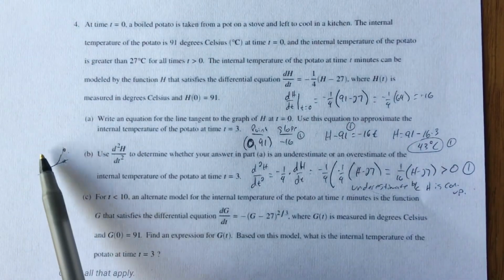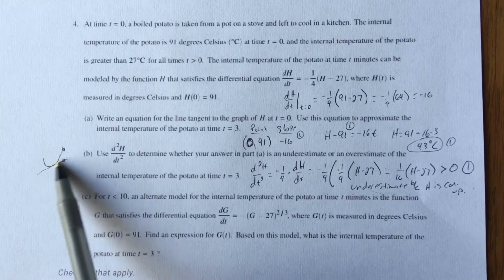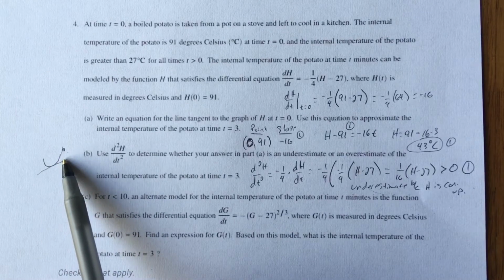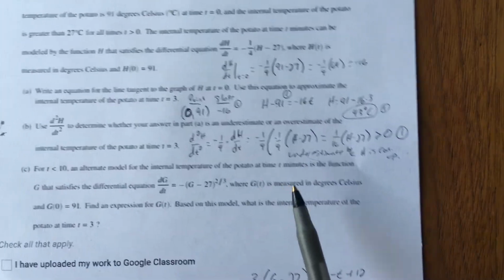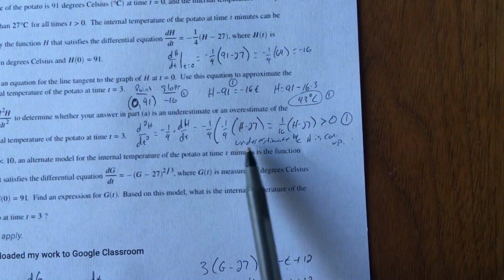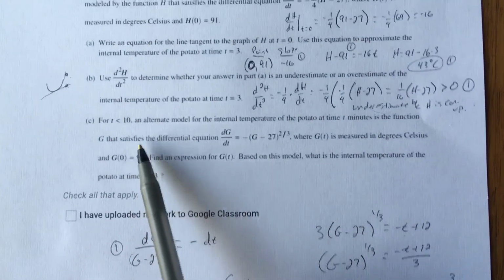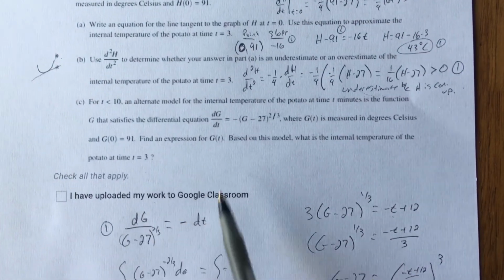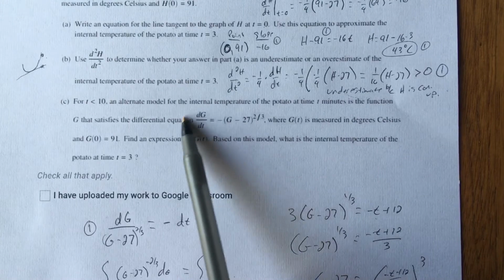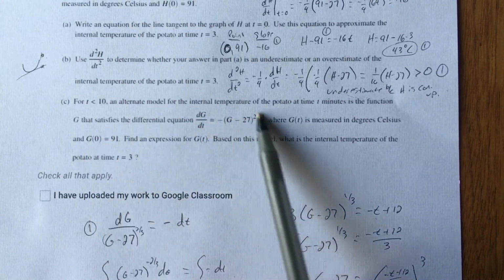Since my second derivative is positive, that means we're going to be concave up here, and therefore our tangent lines will fall below. So anything that we use the tangent line to approximate is going to be less than the actual value. So we would say that our estimate was an underestimate because h is concave up. All right, and so then that gets us to part C, and we're kind of expecting to have to do a separation on this one. What they did was throw a curveball at this group and said, no, you're not separating that one, you're going to separate this one. It still has the same initial temperature, but now you have to work with that.